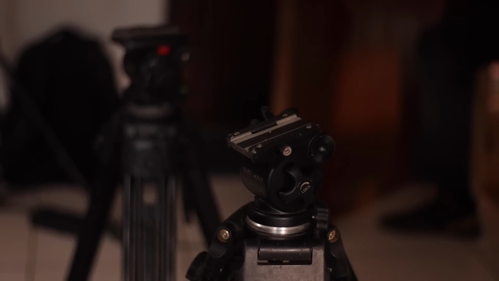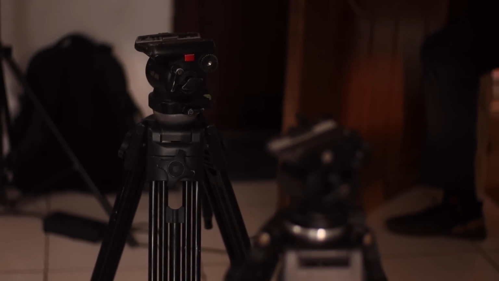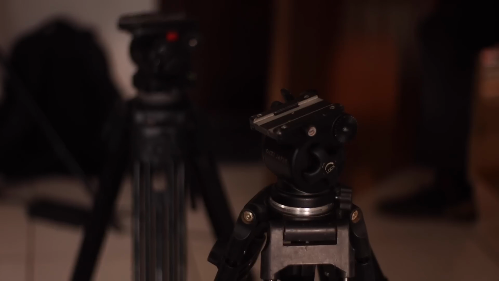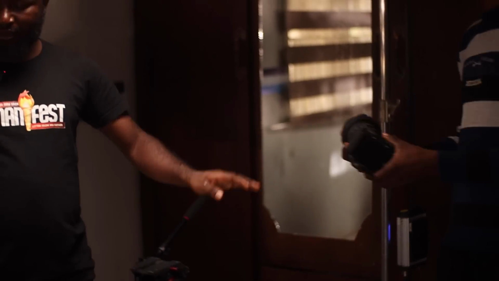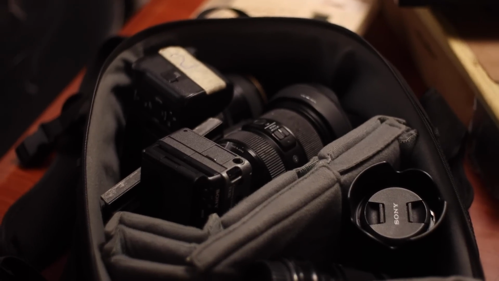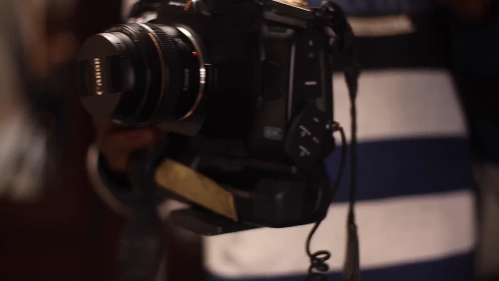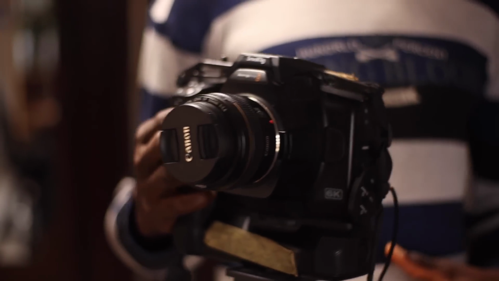So yes, we are shooting. We have 3 tripods here. That means we are shooting with 3 cameras, 2 Sony FX30 cameras. This is Cam 1, right? Yes. Cam 2 is in the bag, and Cam 3 is the Blackmagic 6K Pro.